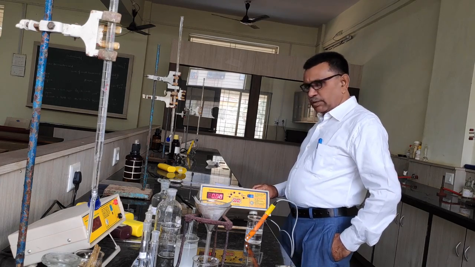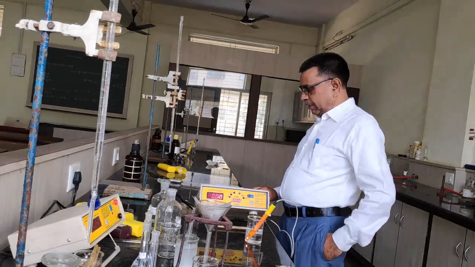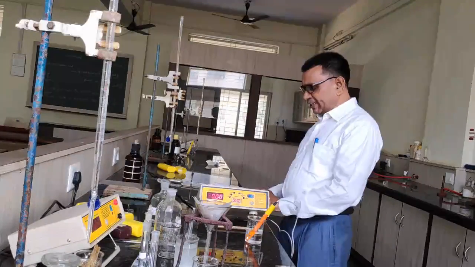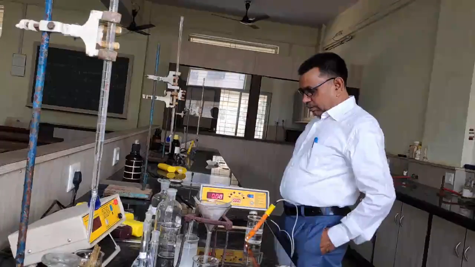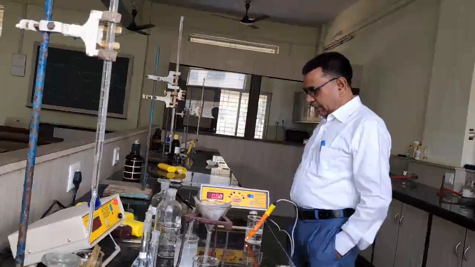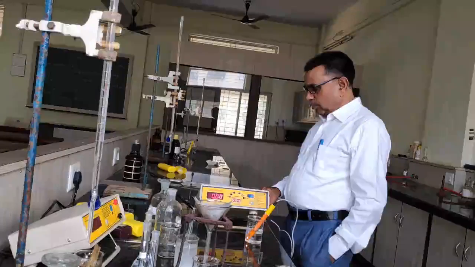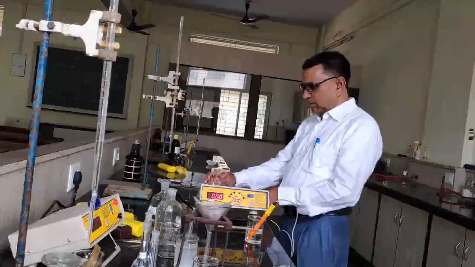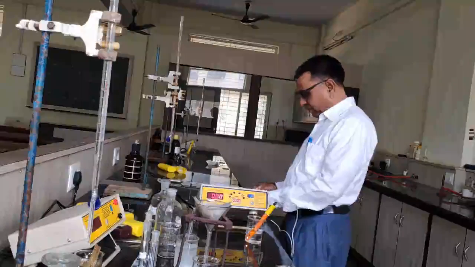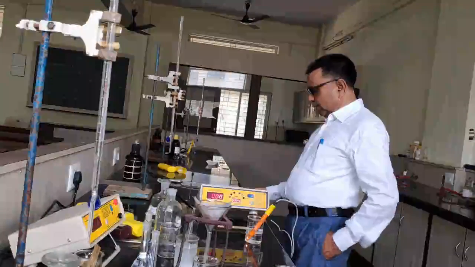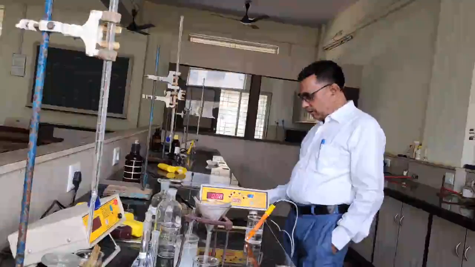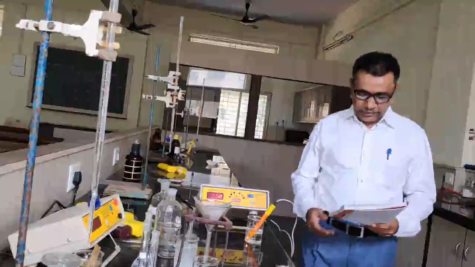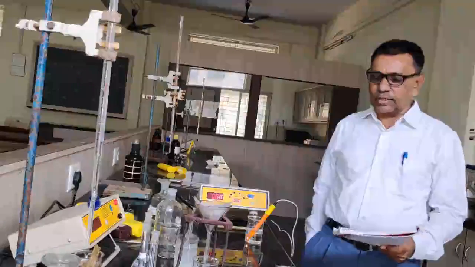So today we are going to perform the experiment on conductometry. This is our second experiment. The name of the experiment is to determine the solubility and solubility product of the sparingly soluble salt barium sulfate. To determine the solubility and solubility product of barium sulfate or lead sulfate at room temperature conductometrically.